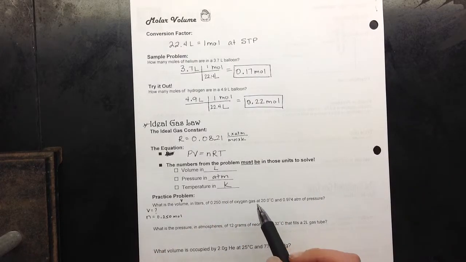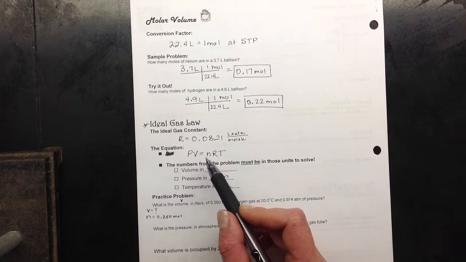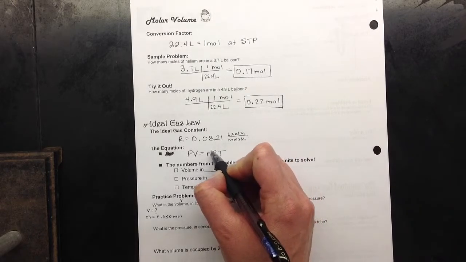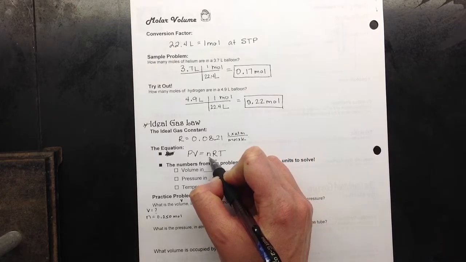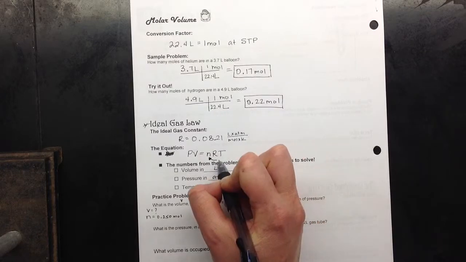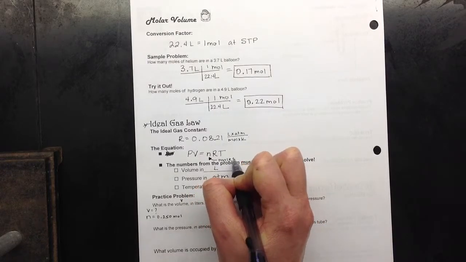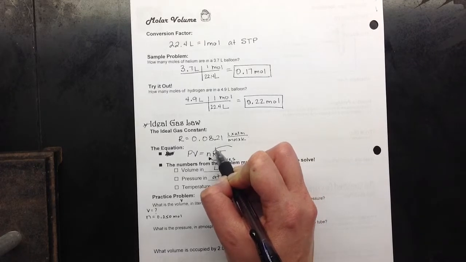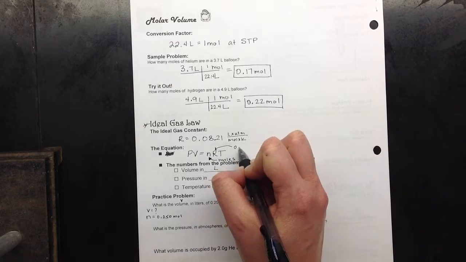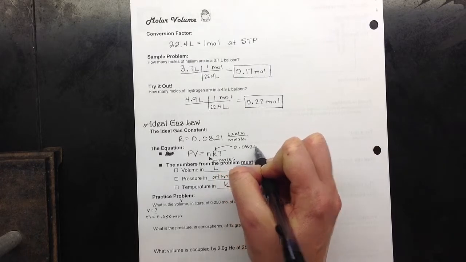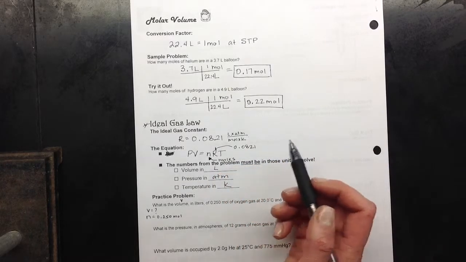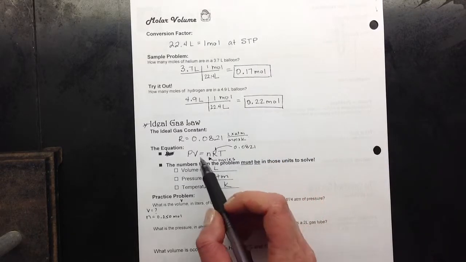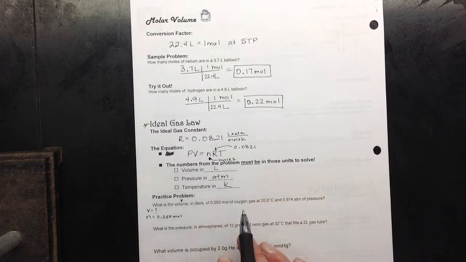And while we're at it, let's add to our notes that this n represents the number of moles. I'm going to draw a little arrow there. That's moles. Our R is the gas constant, which is 0.0821. Temperature is going to be Kelvin, volume liters, and pressure atmospheres.